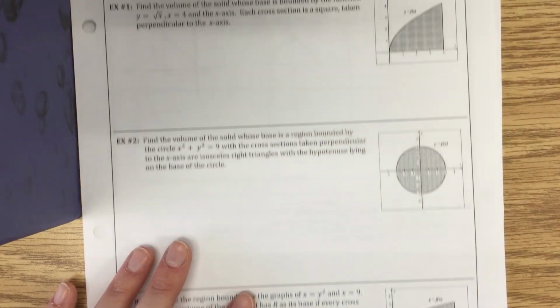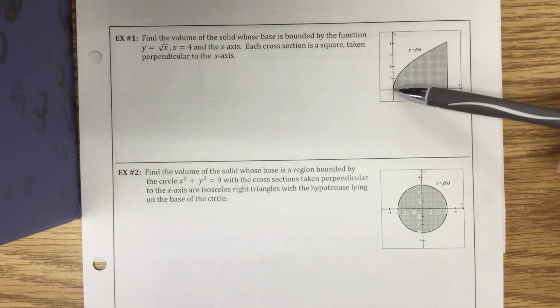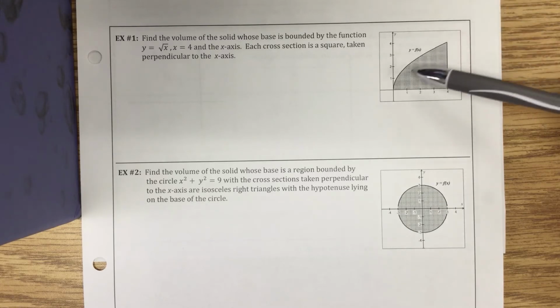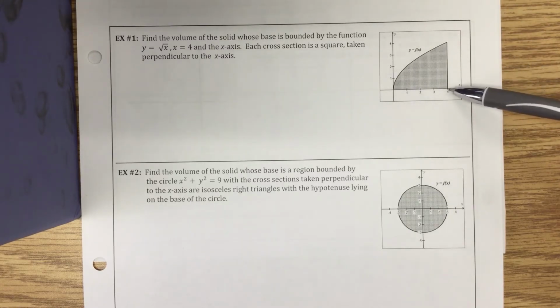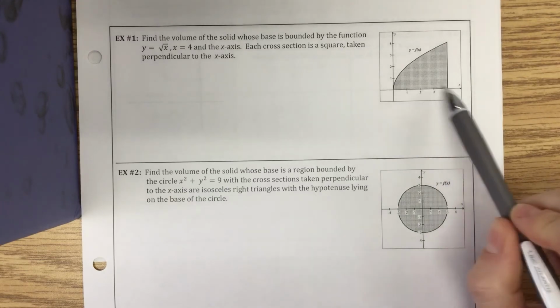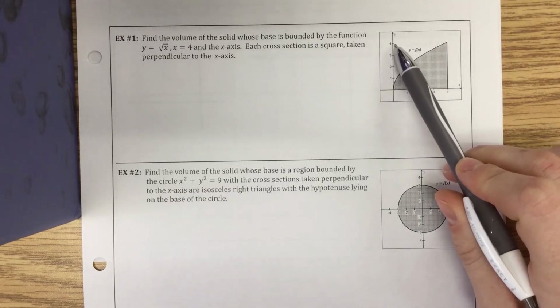Example 1. So first of all, let's look at the function here. It's square root of x. They tell us our boundaries are this function, so that starts at 0 and it's going till 4 if I'm thinking about vertical rectangles. If I'm thinking about horizontal rectangles, I'm going from 0 up to 4 also.